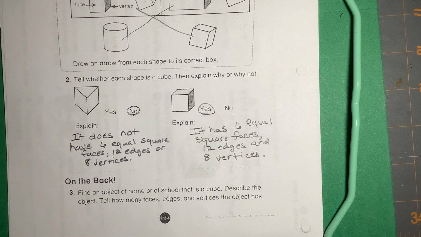All right. Find an object at home or at school that is a cube. Describe the object. Tell how many faces, edges, and vertices the object has. So I'm going to let you do that one. You find an object that is a cube at your house and tell me a little bit about it on this paper. Remember, I am taking up all these papers at the end of the 2 weeks of lessons, so please don't throw them away and please make sure you have completed them.